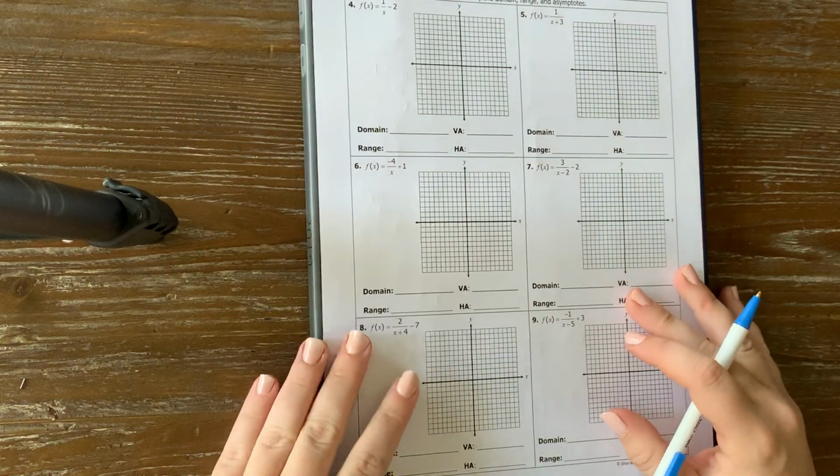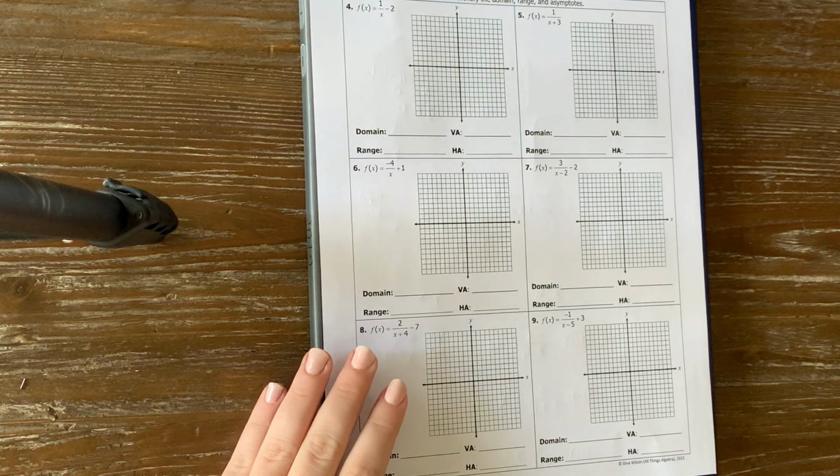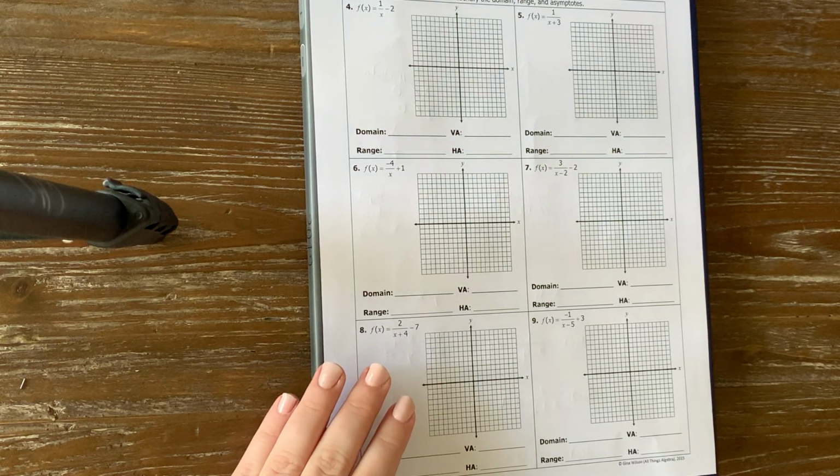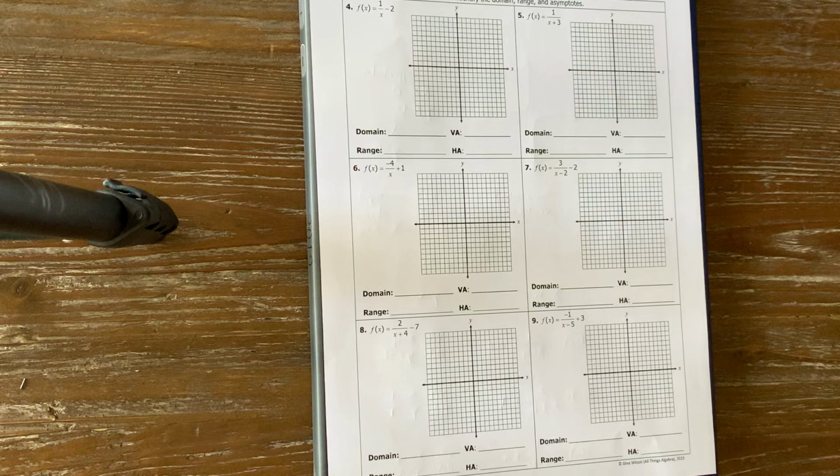Okay, flip over to the other side. Now let's talk about the graphing part. It says graph each function, identify the domain and range and asymptotes.